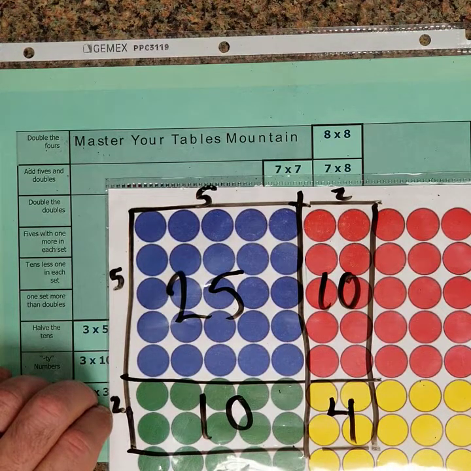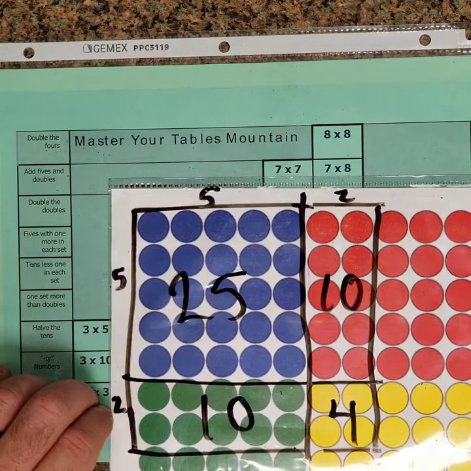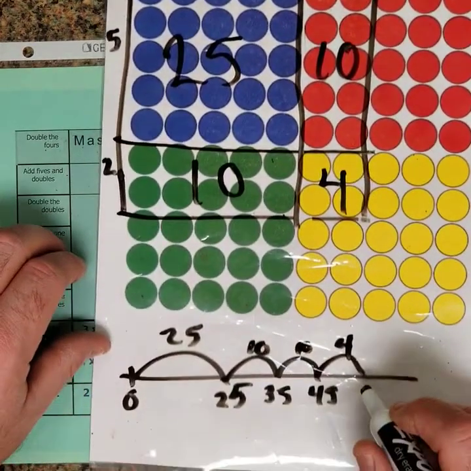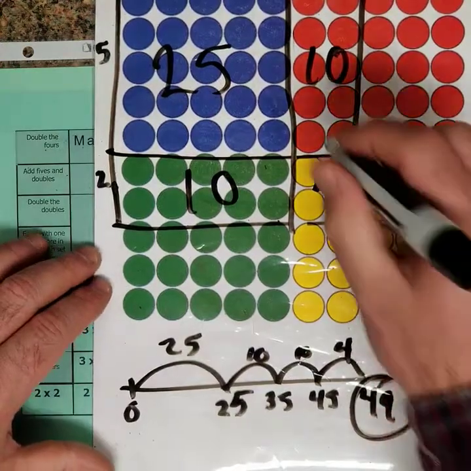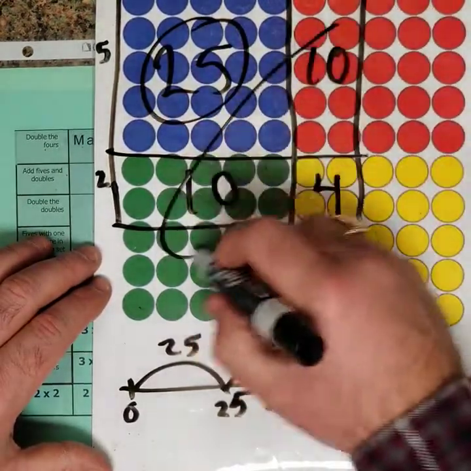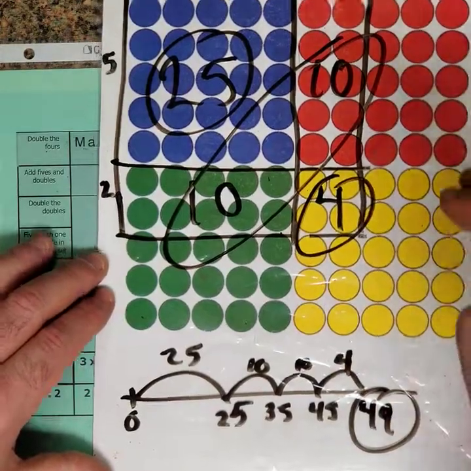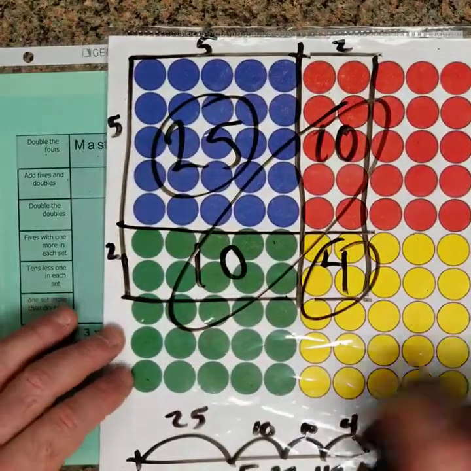25 plus 10 plus 10 plus 4. 25. Plus 20 is 40. Plus 4. This looks really familiar to folks who are working with quadratics.